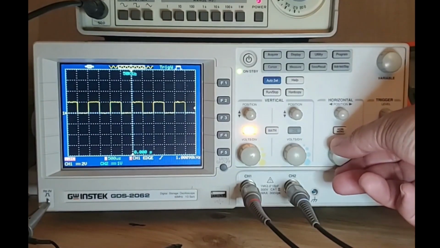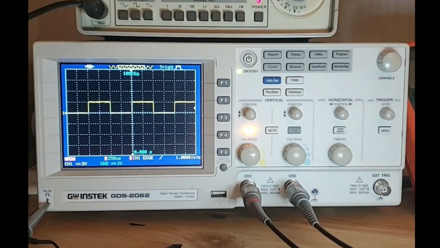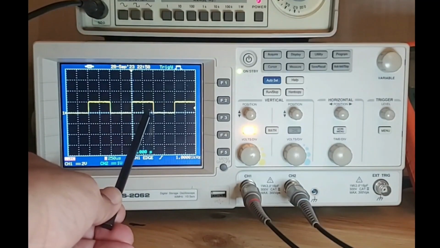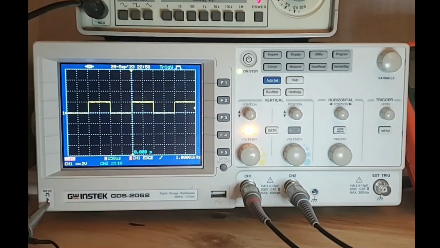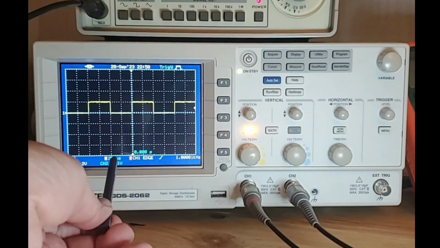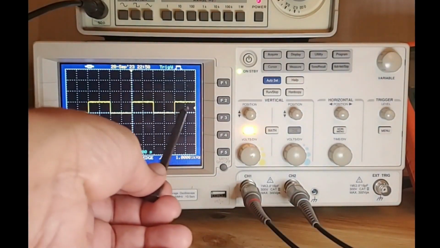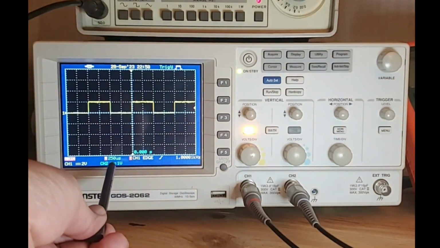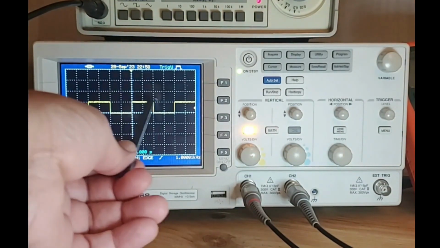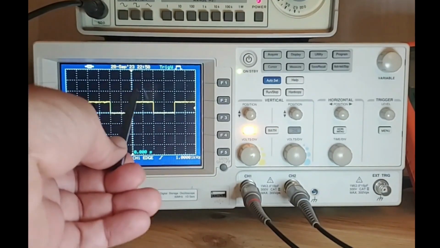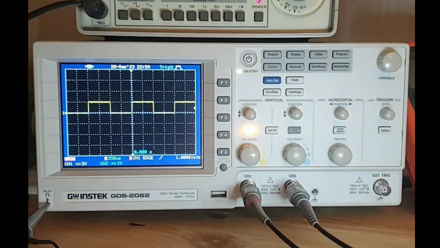And then I can zoom in on the time axis a little bit. And we see that we have 1, 2, 3, 4 divisions along the time axis, and each division is 250 microseconds. So 4 divisions would be 4 times this, which is 1000 microseconds. 1000 microseconds is 1 millisecond, and a 1 millisecond time period is actually a 1 kilohertz frequency. So it's a square wave with 2 volts amplitude and 1 kilohertz frequency. If you see this, then you can be sure that your probe is working properly.